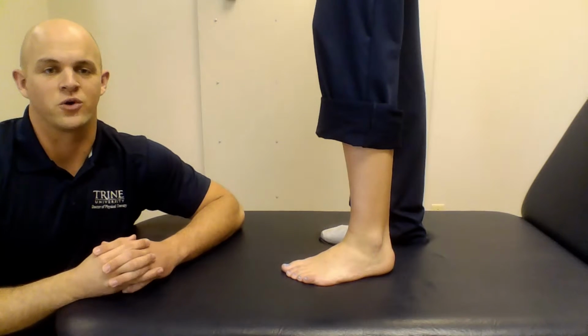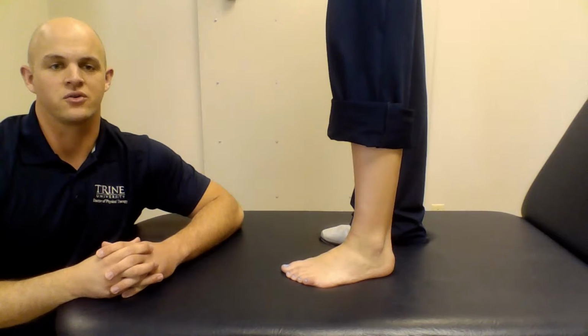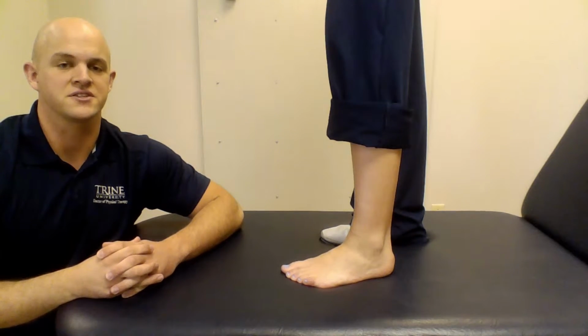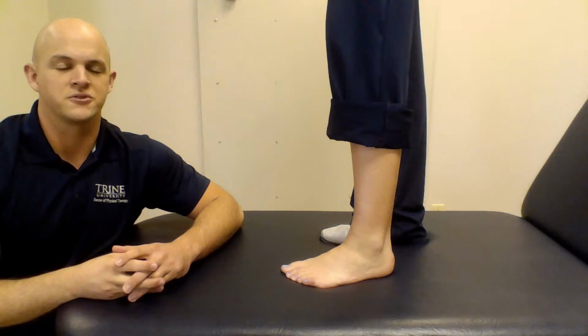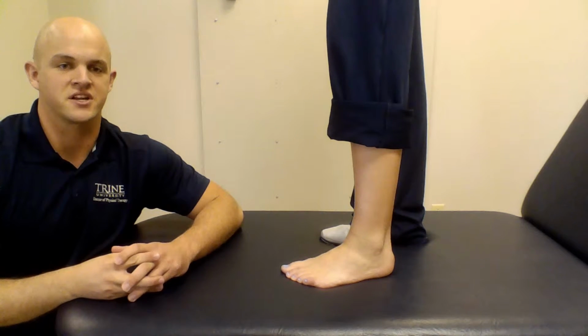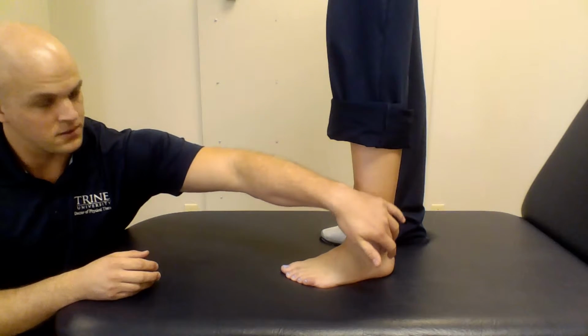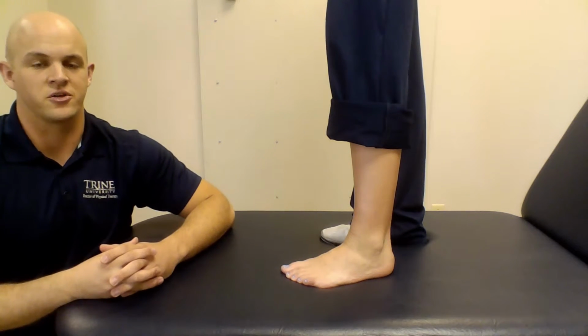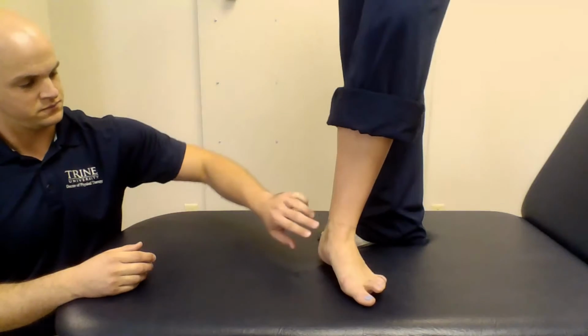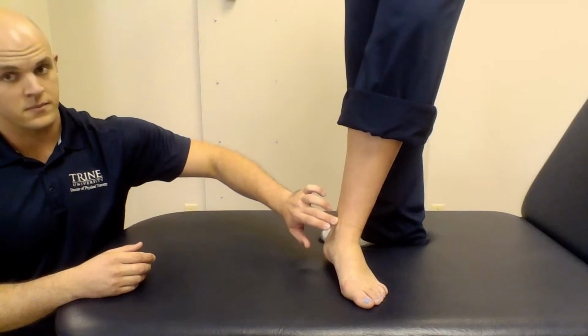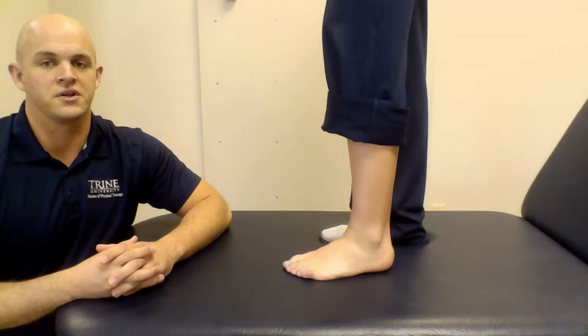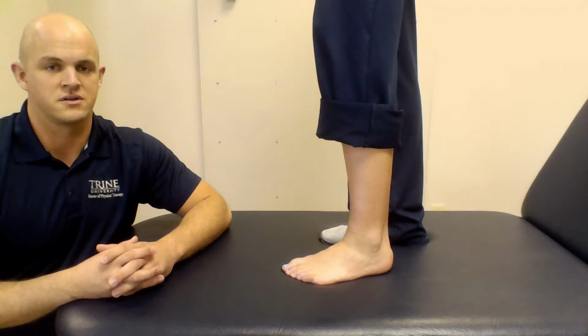Number 1. The Ottawa ankle rules. Radiographs of the ankle are indicated if there is tenderness along the tip of the posterior edge of the distal 6 centimeters of the lateral malleolus, tenderness along the medial malleolus, and/or the inability to bear weight for 4 steps.